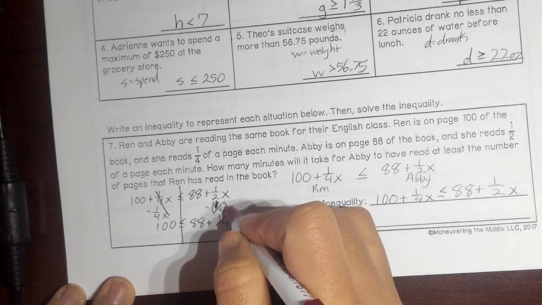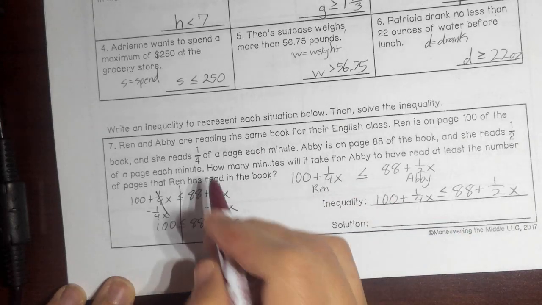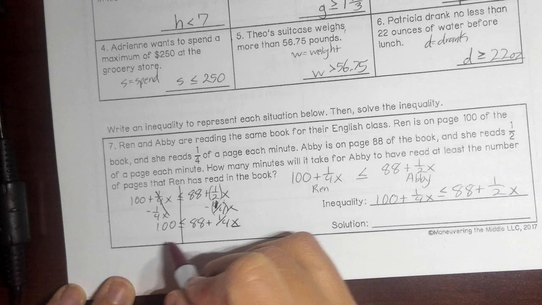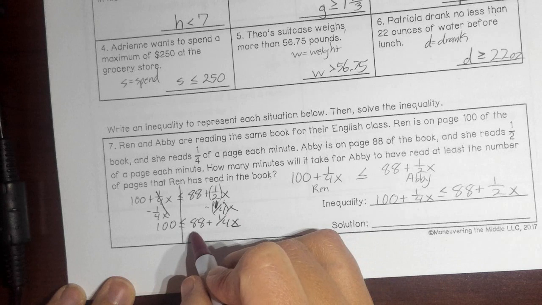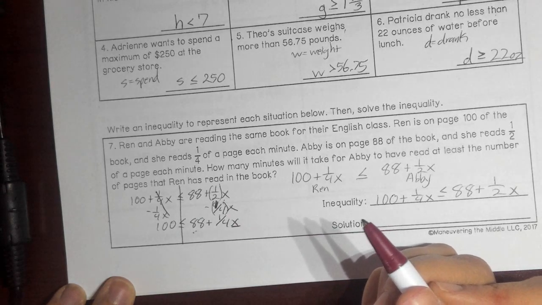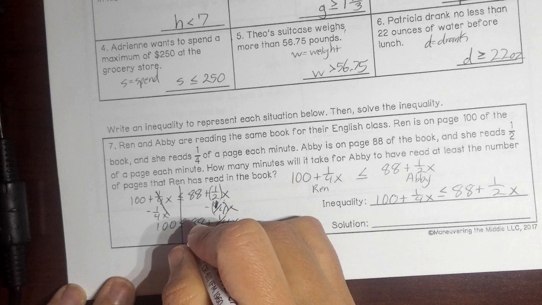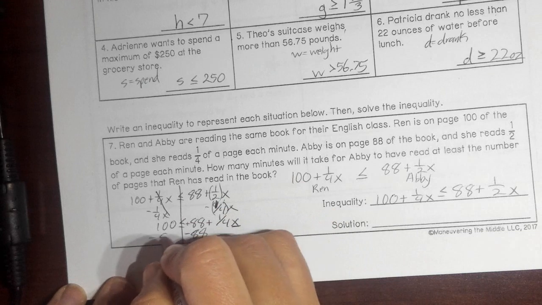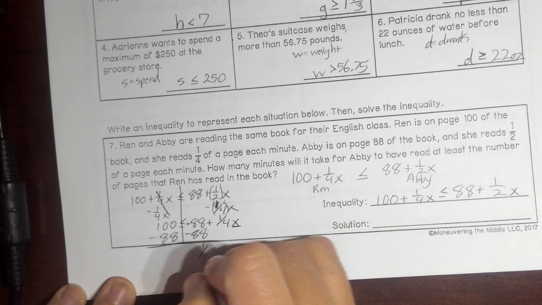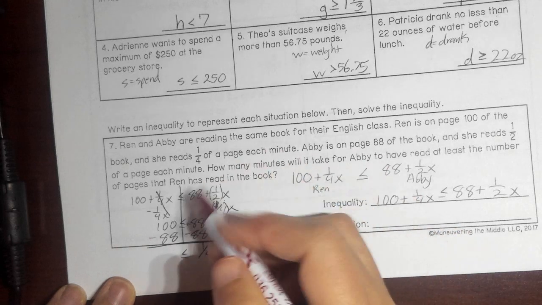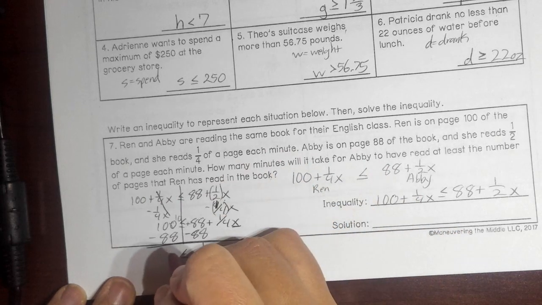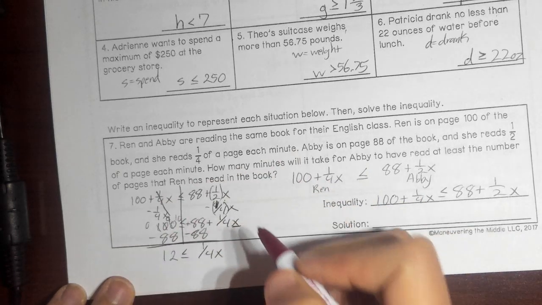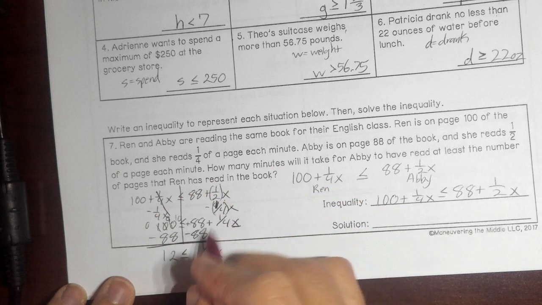But you can put that in your calculator if you want to, in parentheses. We're going to solve for x here, so that means that we need to get rid of the 88 and the 1/4. We start by doing the adding or subtracting number, which is always the number that's not next to the variable. This is a positive number, so that's adding. So the opposite of adding would be subtracting. So I'm subtracting this. I'm going to get 1/4 x is greater than or equal to, this will be 12. So 12 is less than or equal to 1/4 x.